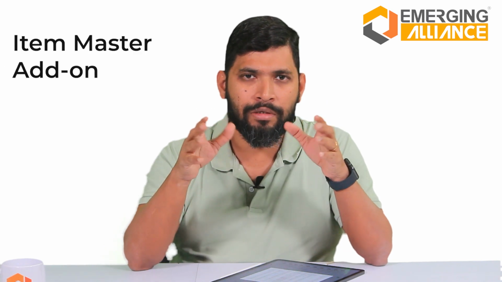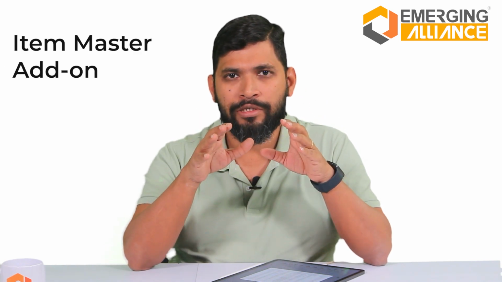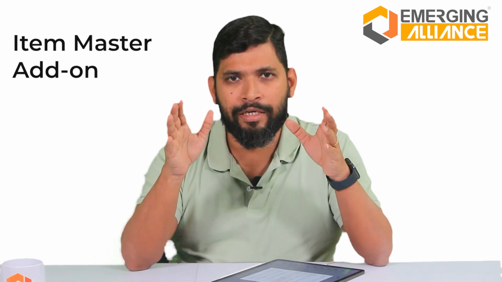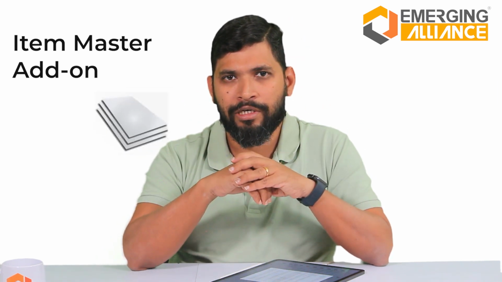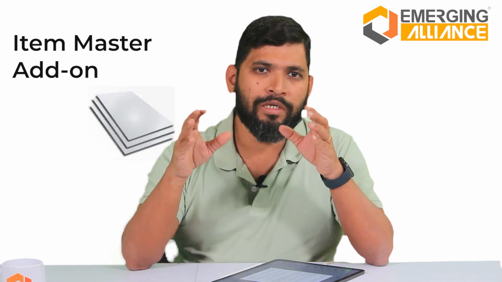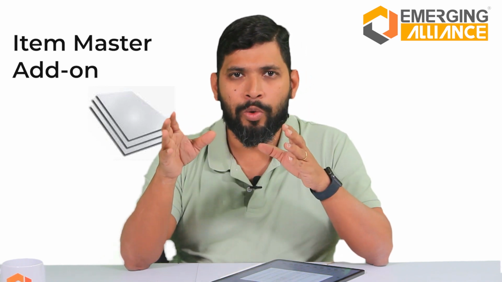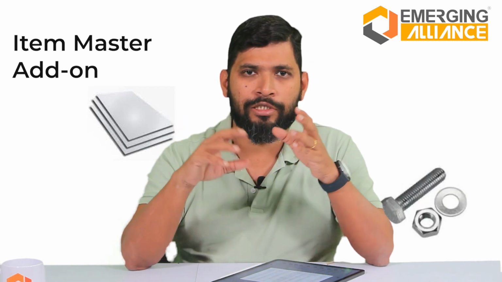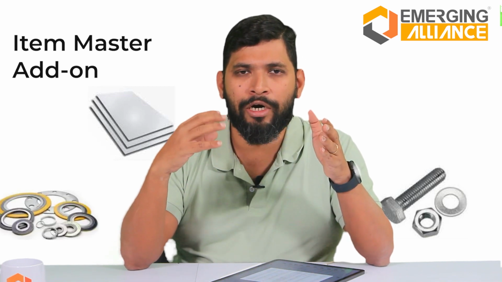Now, the item master for a fabrication industry is a bit complicated. It is not like the other industries. An item, basically in a metal fabrication industry, has something called engineering change control or engineering change management. It's generally called ECN or ECR, engineering change record or engineering change note. What is this? Each item basically undergoes multiple revisions.